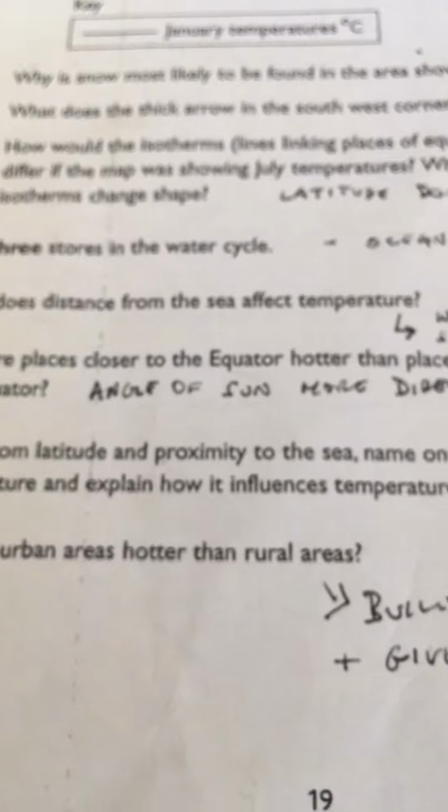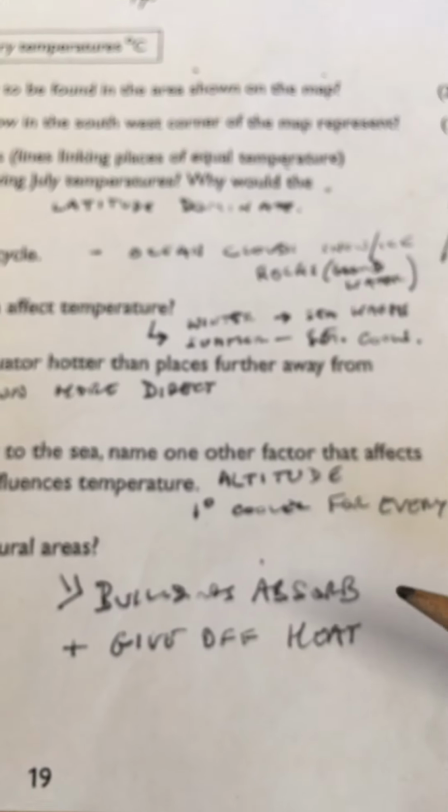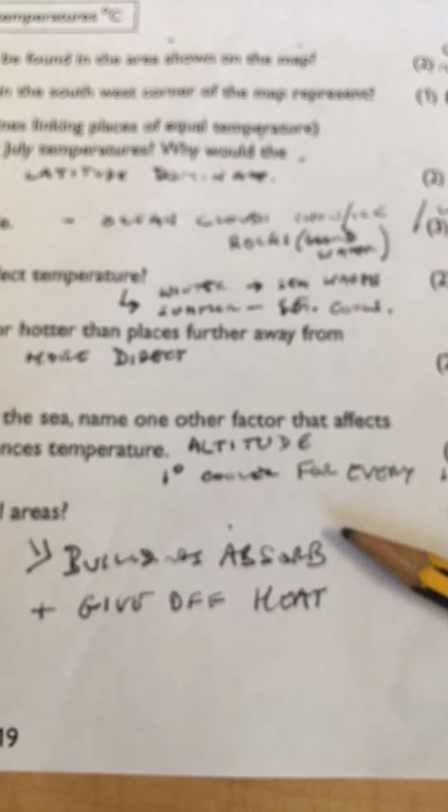Finally, why are urban areas hotter than rural? Because buildings absorb the heat and they also give off heat. So that concludes the revision.